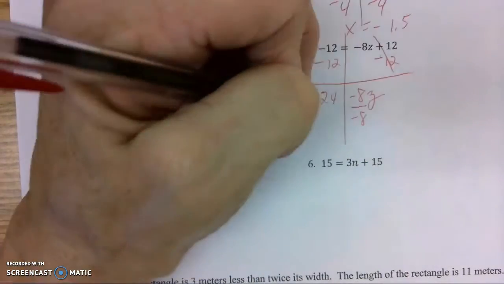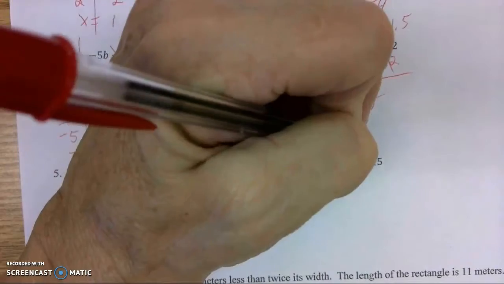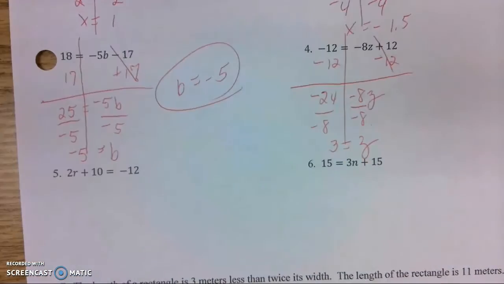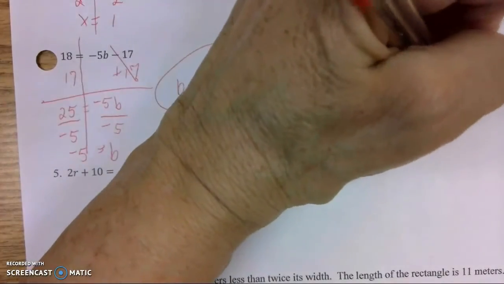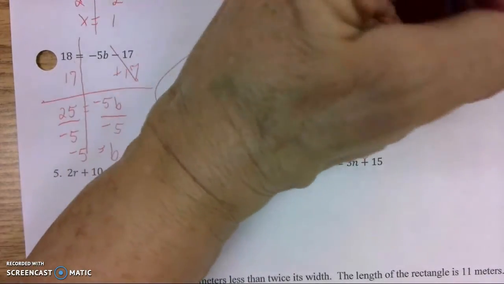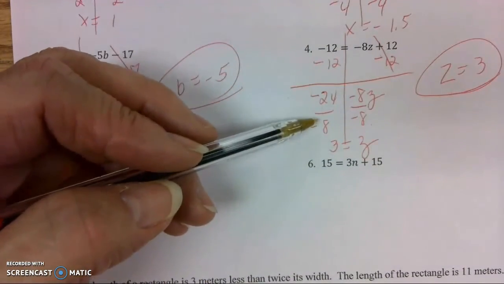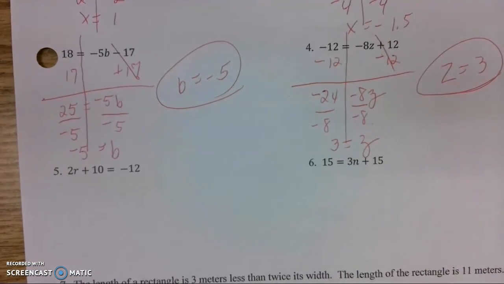I'm going to divide by negative 8. z is going to be equal to positive 3. 24 divided by 8 is 3. The signs are the same, so my answer is positive.